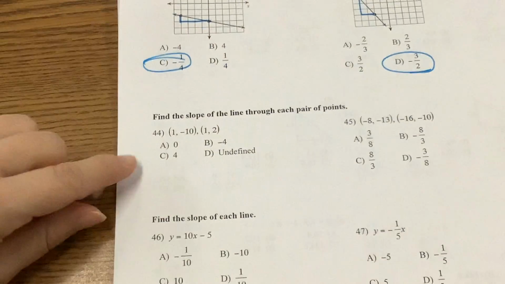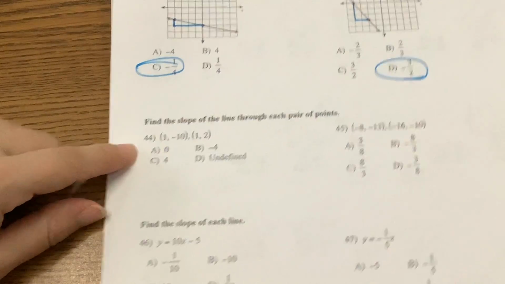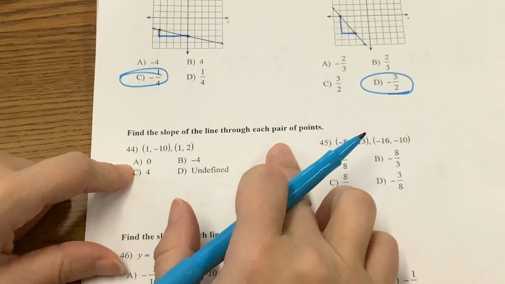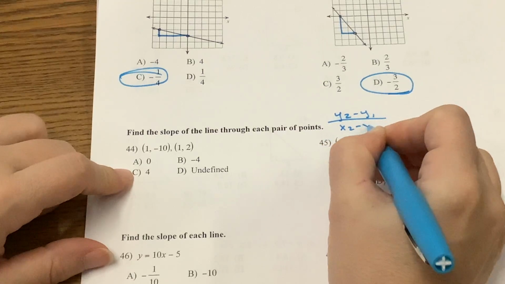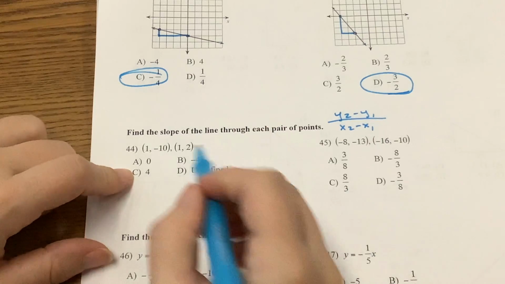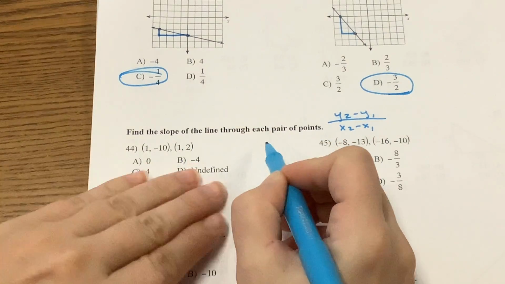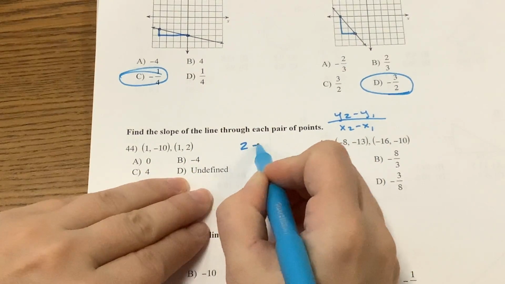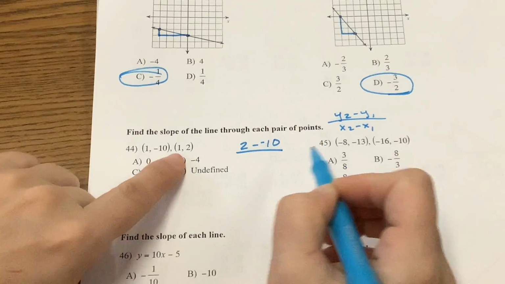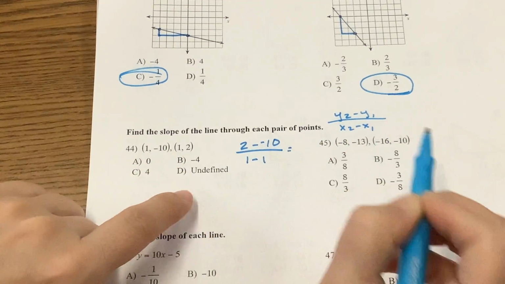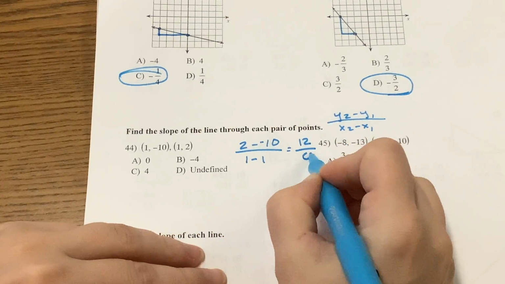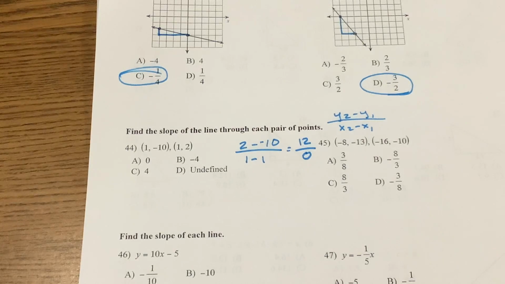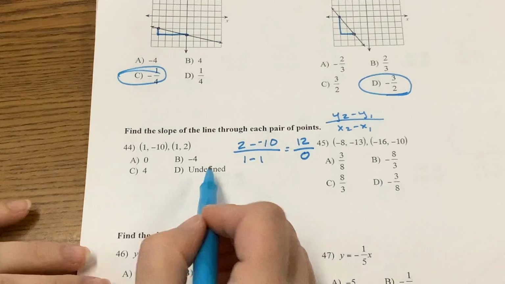All right, for number 44 through 47, this one I get questions about all the time still. The formula you use is y2 minus y1 over x2 minus x1. Okay, so this one, if you set up the work, write it next to this problem for me today. 2 minus negative 10, just like that, over 1 minus 1. Well, 2 minus negative 10 is 12. 1 minus 1 is 0. If you type something divided by 0 in your calculator, you're going to get an error. What does that mean? It's undefined.